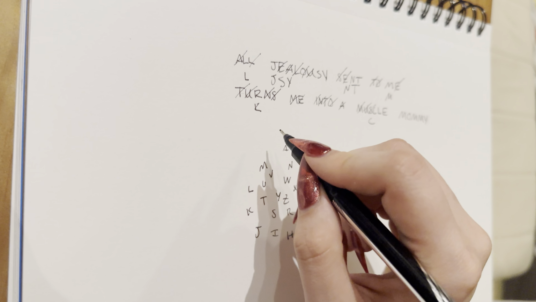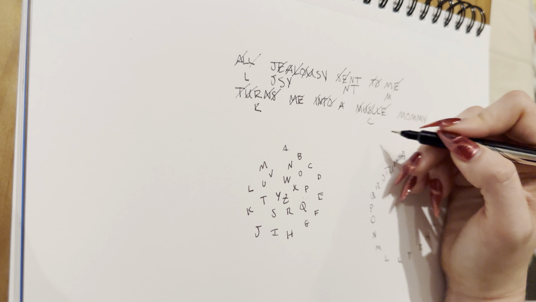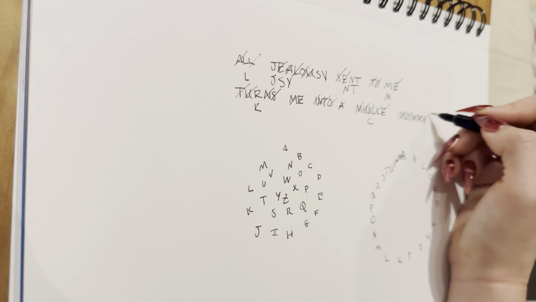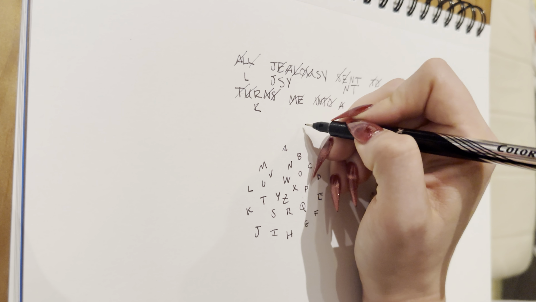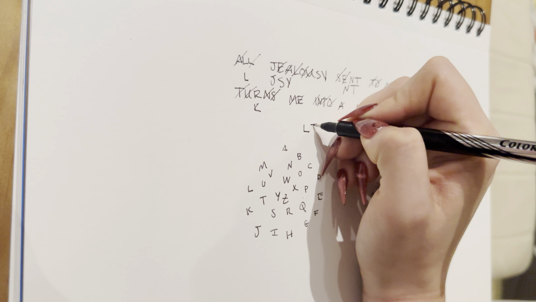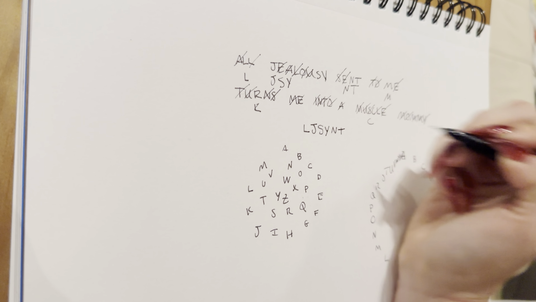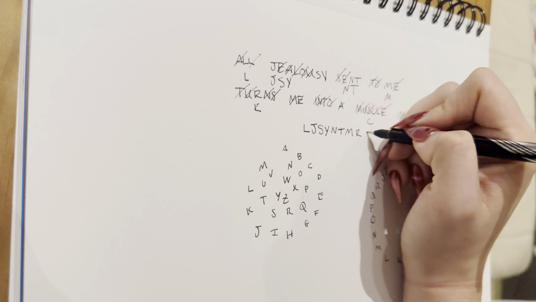We'll put the C there. And then M, E. Make sure I have M. And the Y is already repeated. Okay, so in total, we are left with L, J, S, Y, N, T, M, R, C.